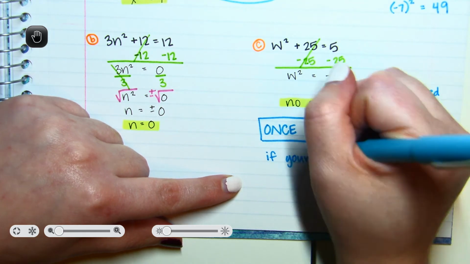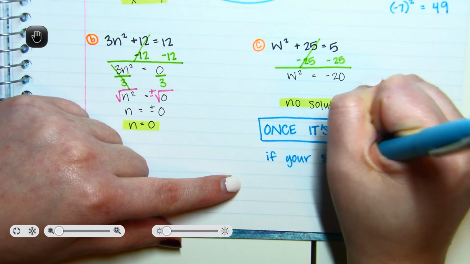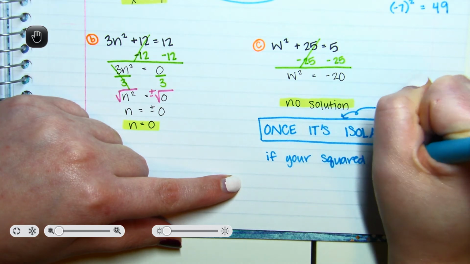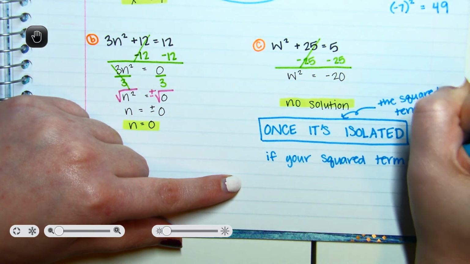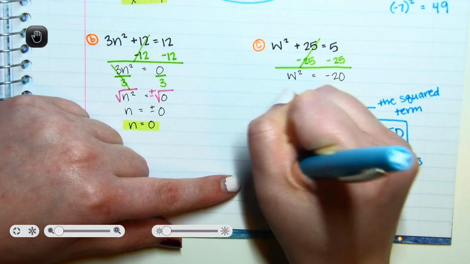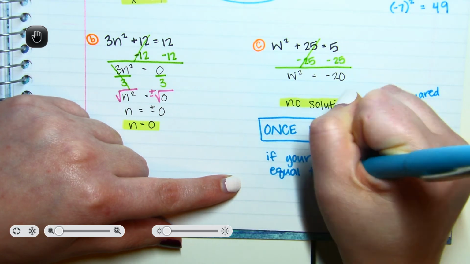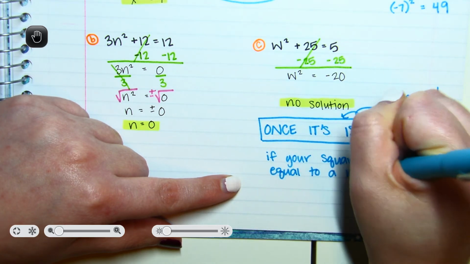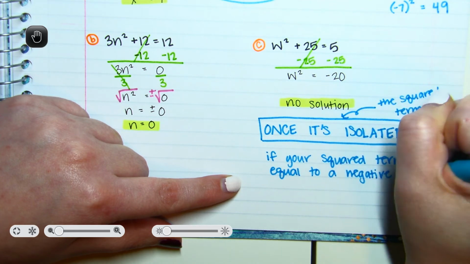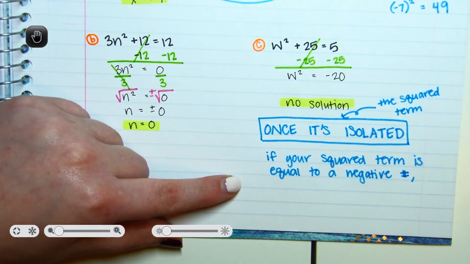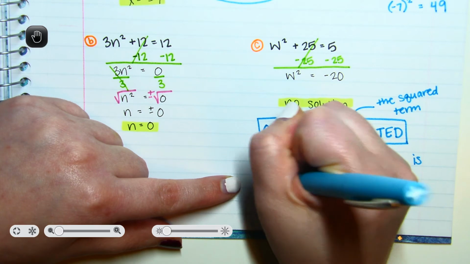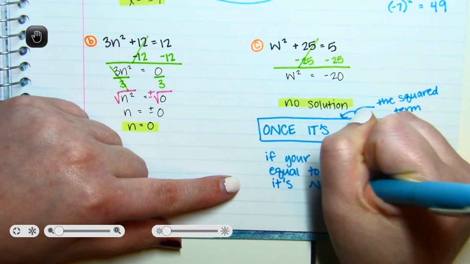If your squared term is equal to a negative number, it's no solution.